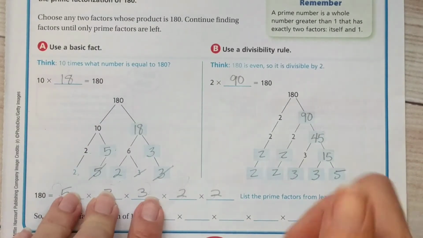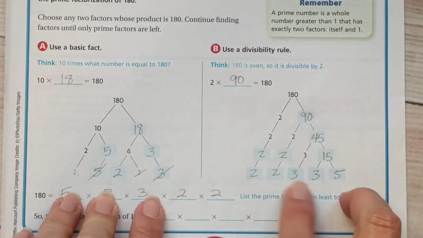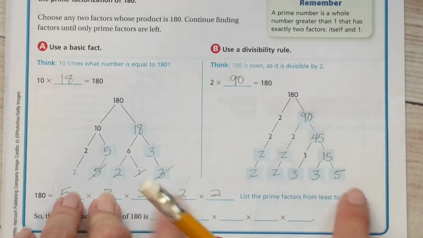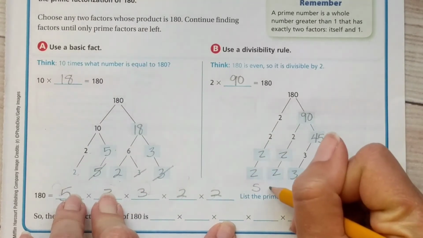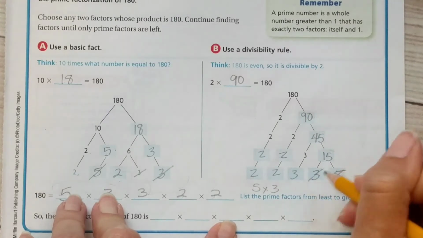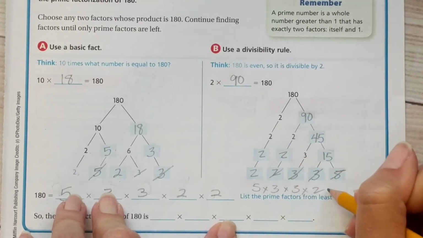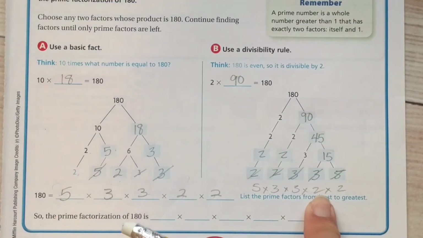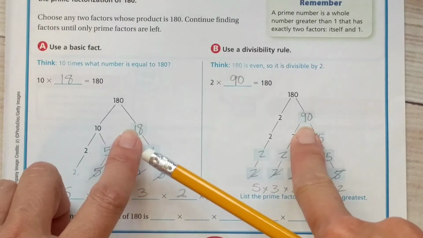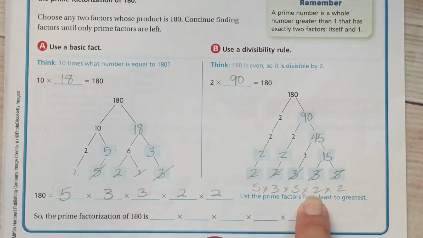Notice that they're in a slightly different order, but they're the exact same numbers. If I put these in order from greatest to least, once again, I have 5, 3, 3, 2, and 2. I came up with the exact same answer. So if you're doing the prime factorization correctly, even if you start by breaking down slightly differently in the beginning, you will always come out with the right answer at the end.